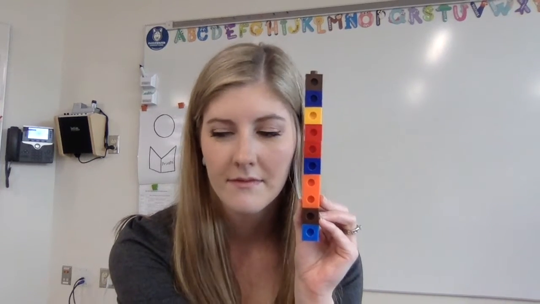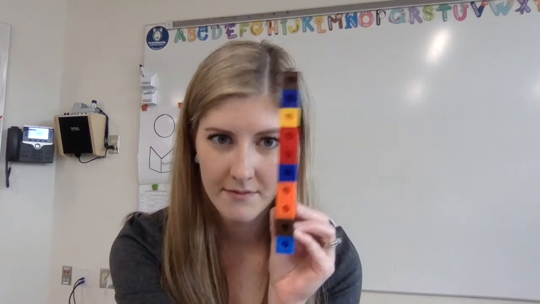What did we do with this tower yesterday? Rylan, what did we do with the tower? We measured things to see if something was longer or shorter. And now I'm measuring my bowl. All right, my bowl is longer.